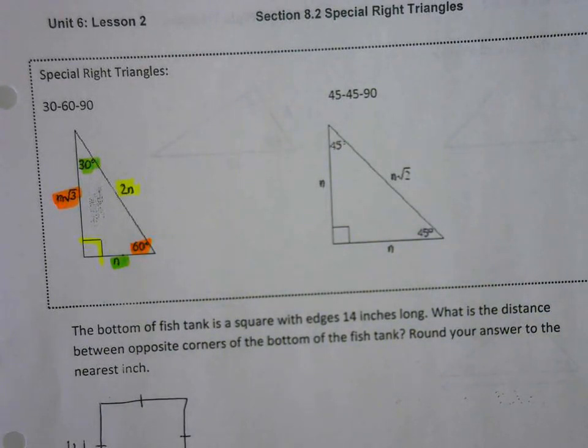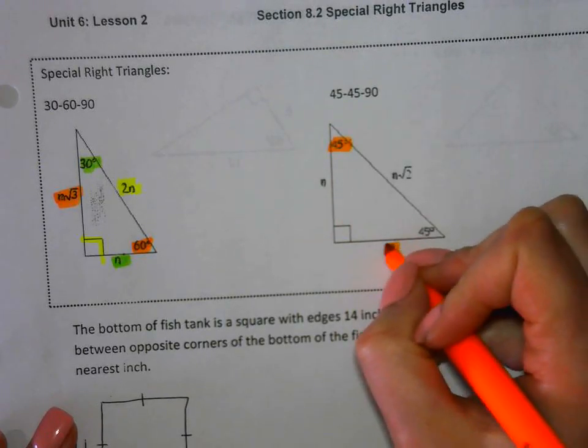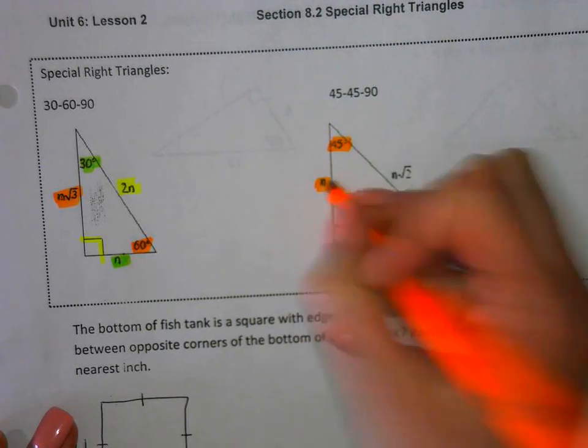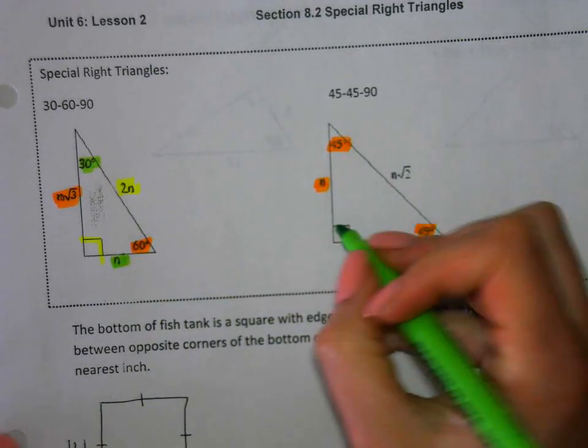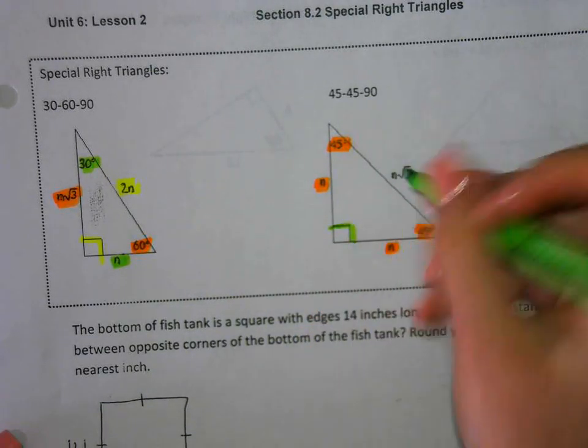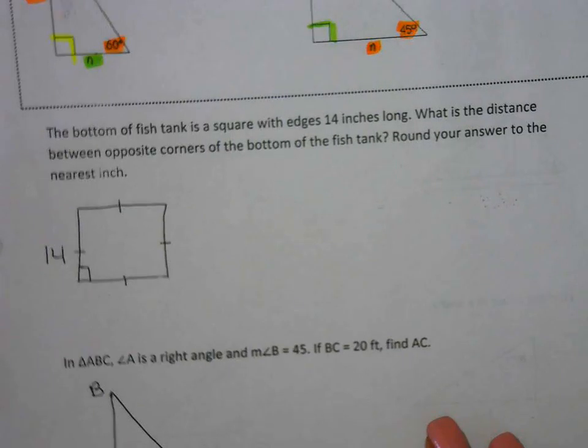The other special right triangle is a 45, 45, 90-degree triangle. So we have two 45s, and each of those corresponds with the side length of n. And the 90-degree angle corresponds with n square roots of 2. So let's look at some example problems.